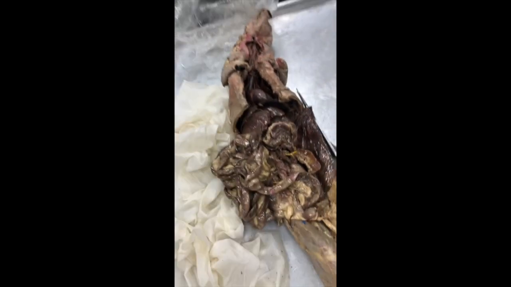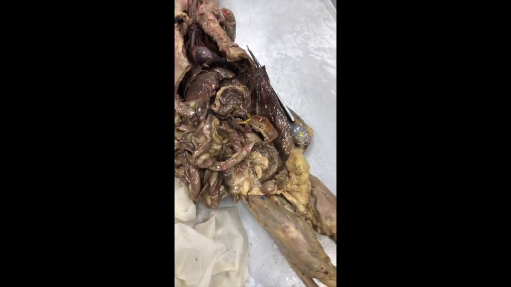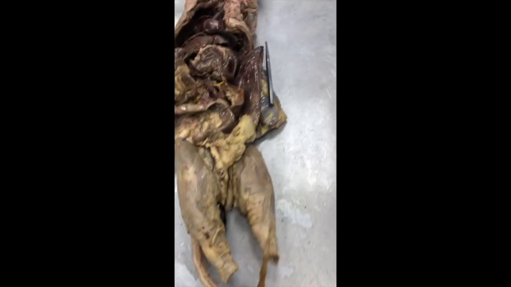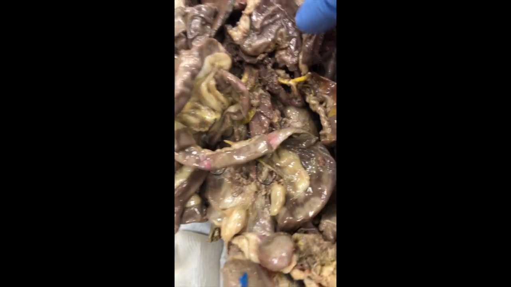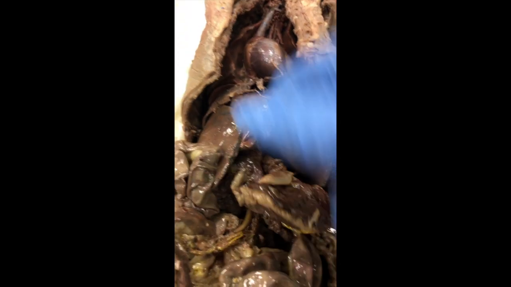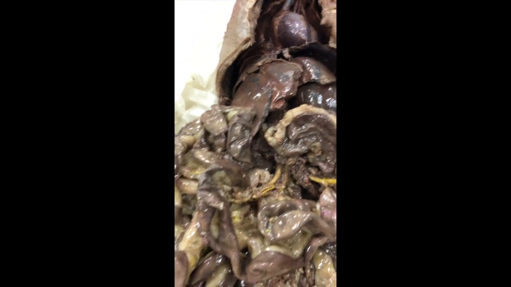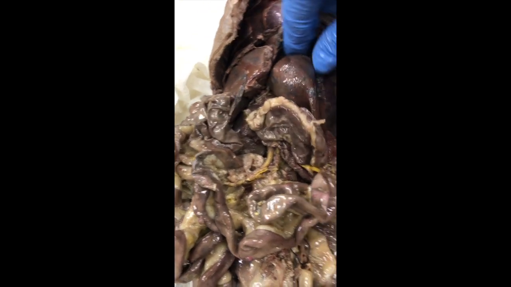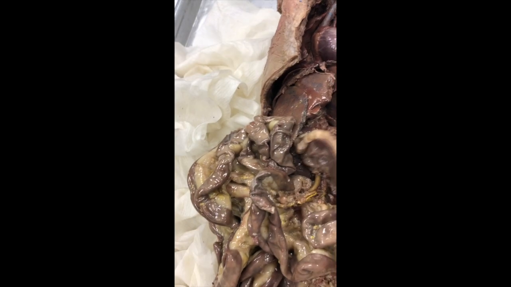So this one is a little challenging because it looks like the hepatic portal system, the yellow, stained pretty well, but a lot of the other structures didn't. So we can identify some stuff right off the bat. So here we have the liver. Over here on the right, we have remnants of the stomach.